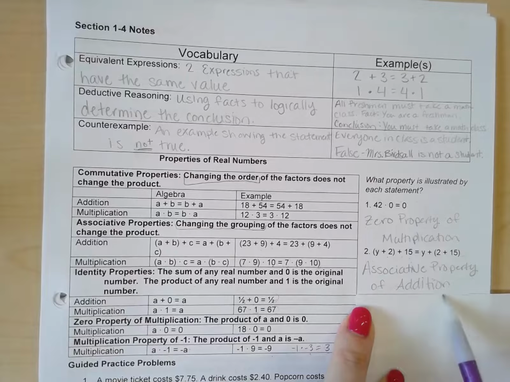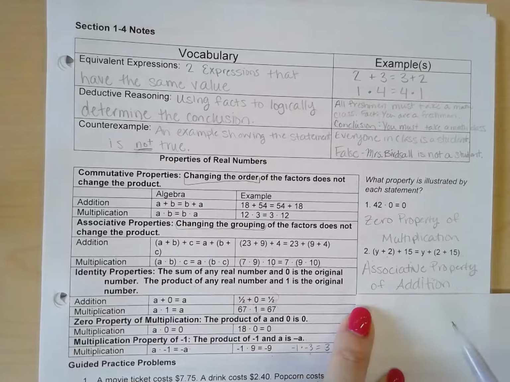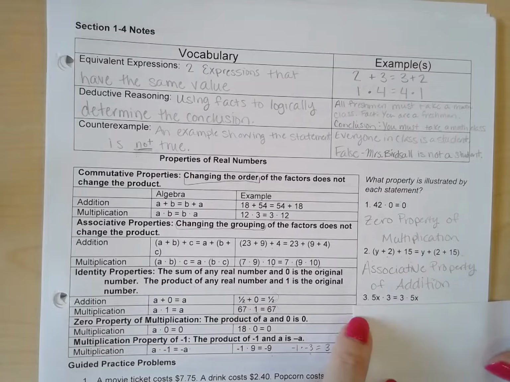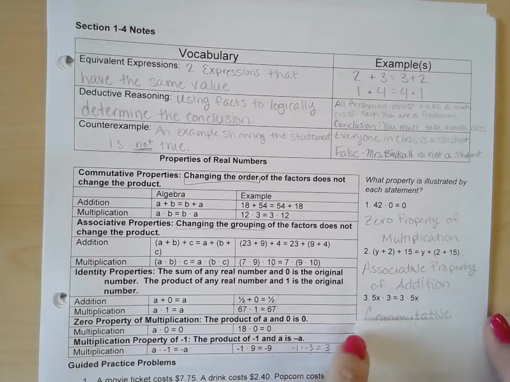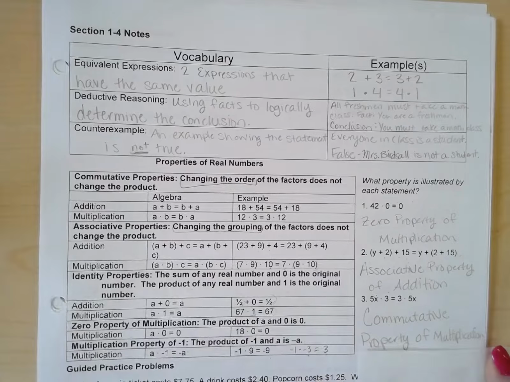The "of addition" part is important because you're adding, you're not multiplying. So you want to make sure that that's detailed out. And number 3 is 5x times 3 equals 3 times 5x. The order changed, so that's going to be the commutative property of multiplication.